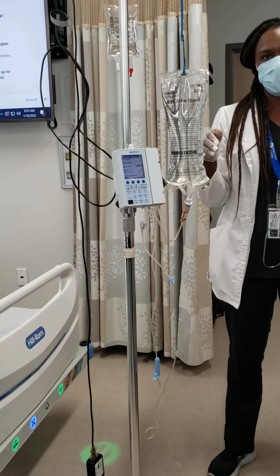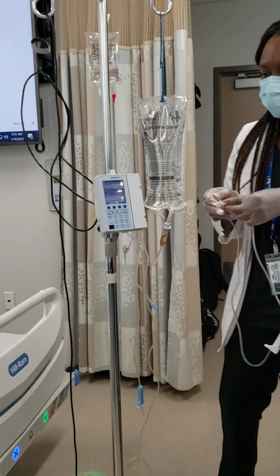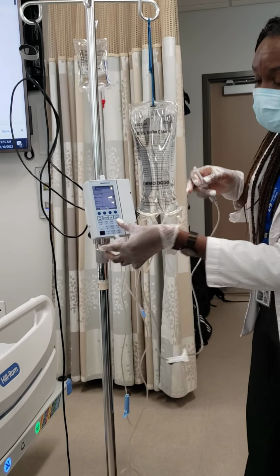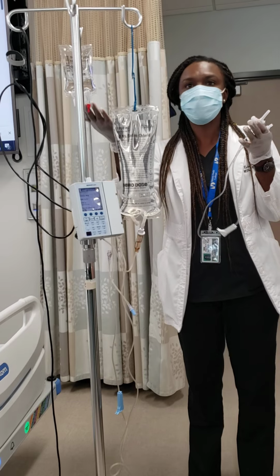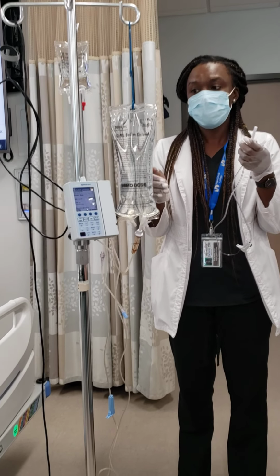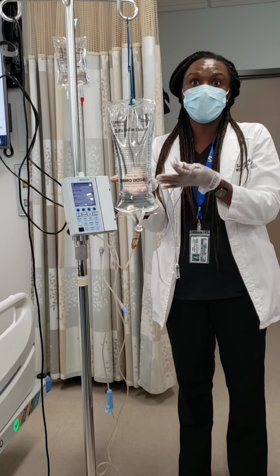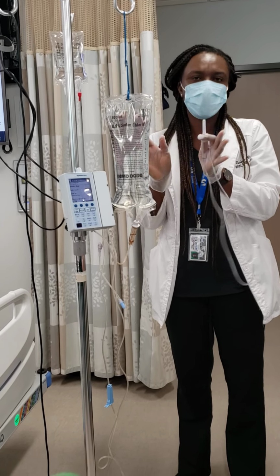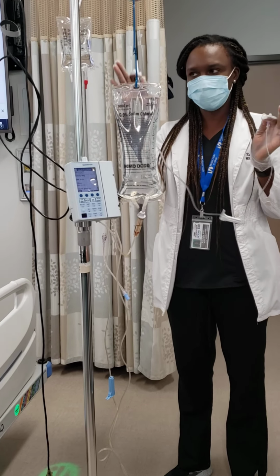So it could infuse at the wrong rate, also the wrong medication? That's true too, because it's not programmed. Well, I mean, it could be programmed in the computer, but it's trying to figure out which one is primary and secondary. So you have to really have it go by gravity. So it's not going to pick up the right medication, or it might do both together at the same time. But you don't want that. To prevent that, we do it this way.